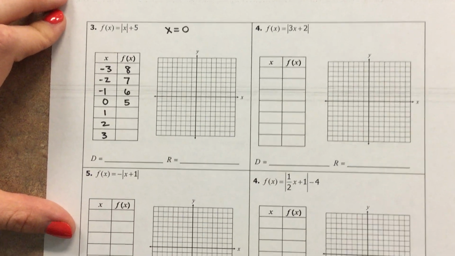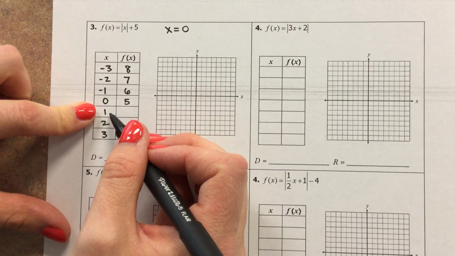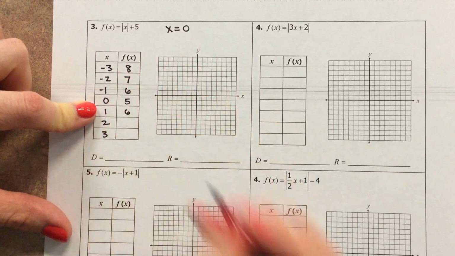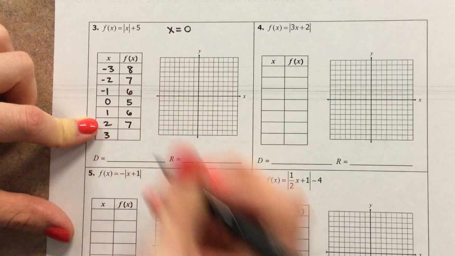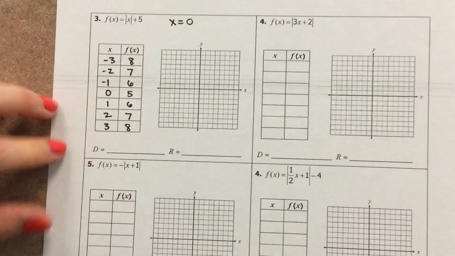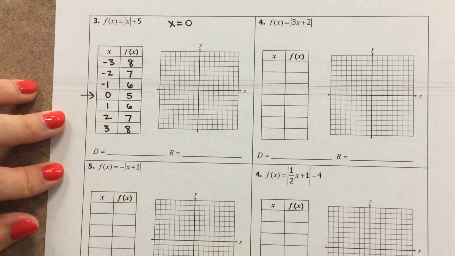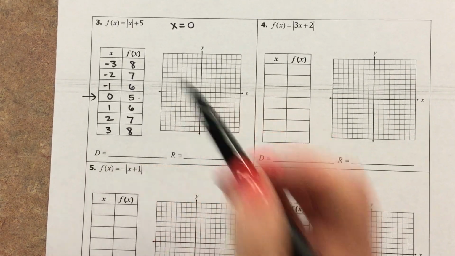And that's the vertex, then my point should turn around from there and go back in the other direction. So absolute value of 1 +5 would be 6. Absolute value of 2 +5 would be 7. And finally, absolute value of 3 +5 would be 8. So you can see that this point right here is the vertex. So the points go down, they hit that point, and then they go back up from there.